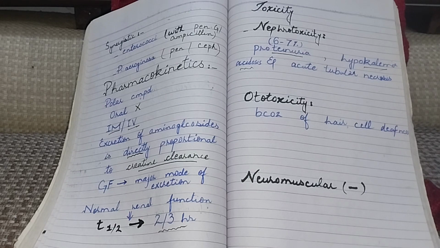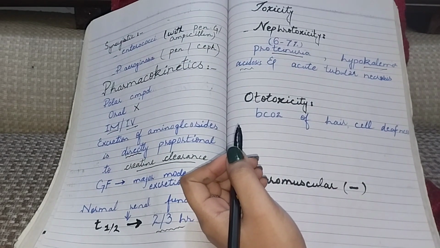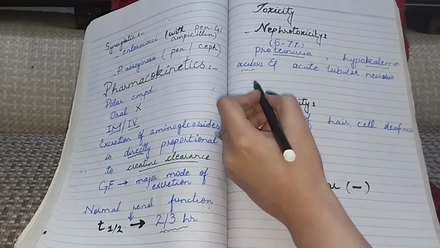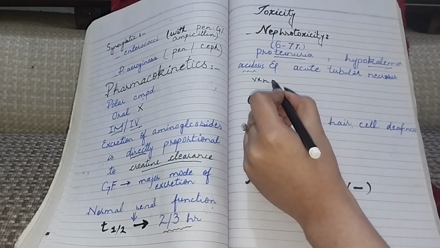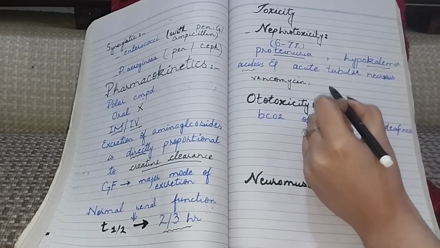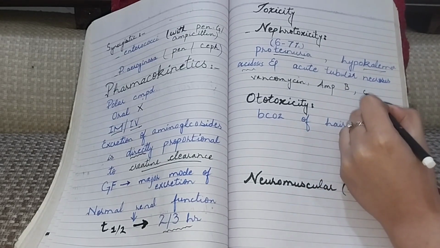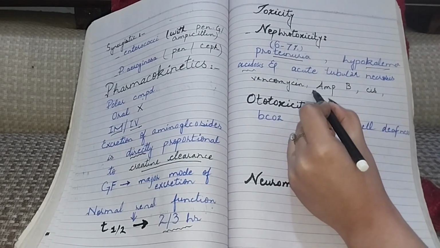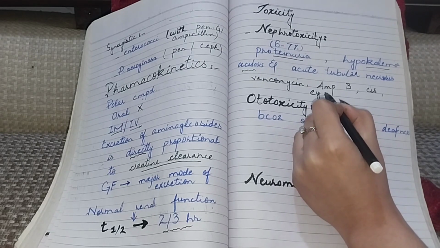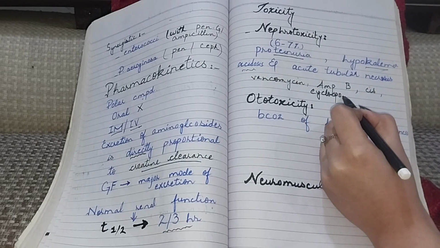These effects are usually reversible, but if aminoglycosides are used along with drugs that are nephrotoxic, like vancomycin, amphotericin B, cisplatin, and cyclosporin, they can enhance the nephrotoxicity.